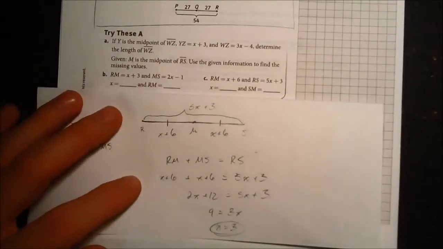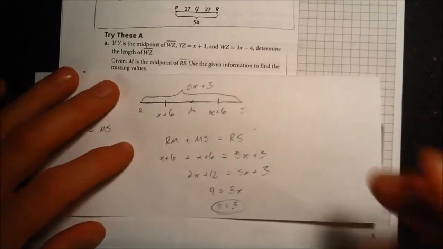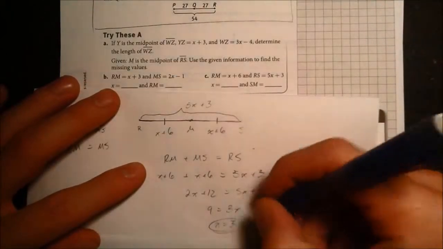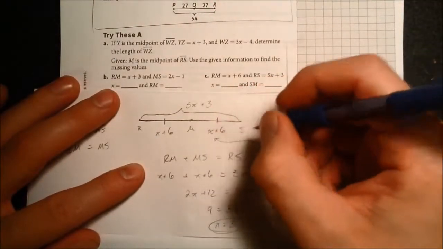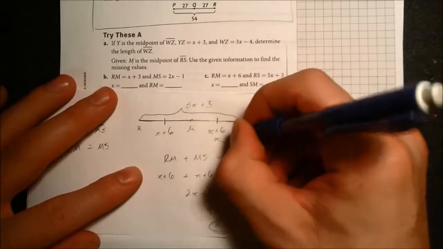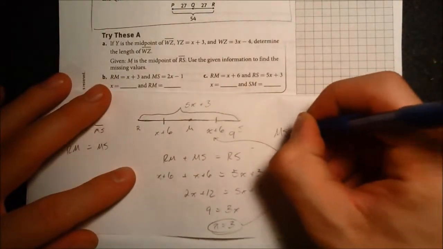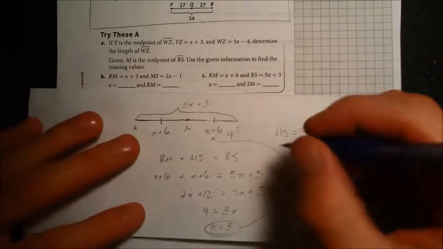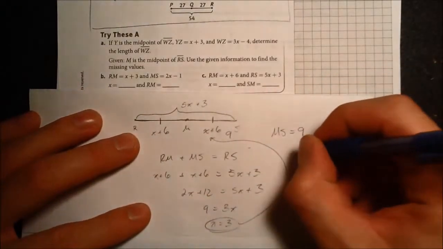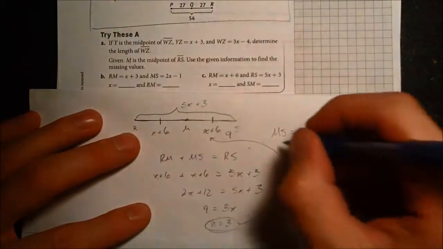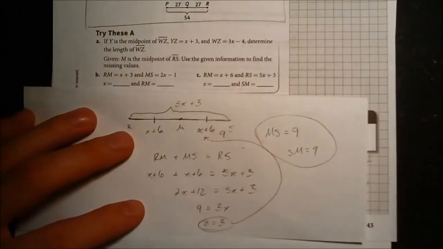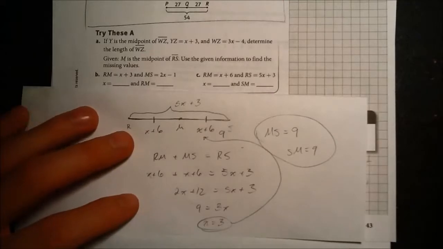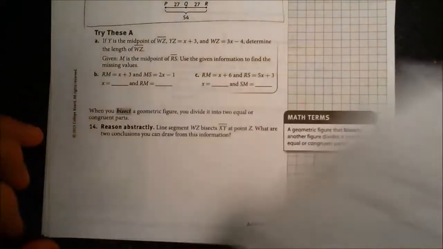I'm not done because it asks us to find the length of segment MS. So I'm going to plug that into here. 3 plus 6 is 9. So the length of segment MS, or SM, is 9 units long. Remember that those are the same thing. The length of segment MS is the same thing as the length of segment SM. It's the distance between those 2 points.